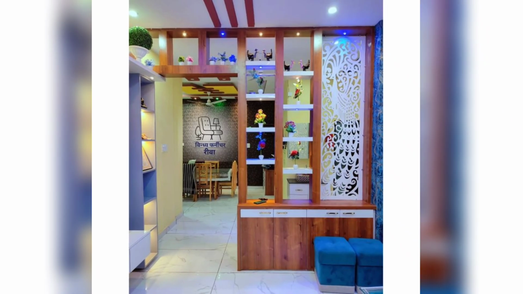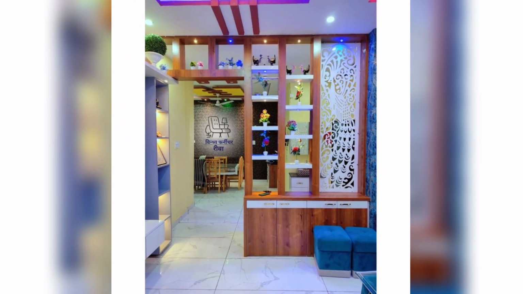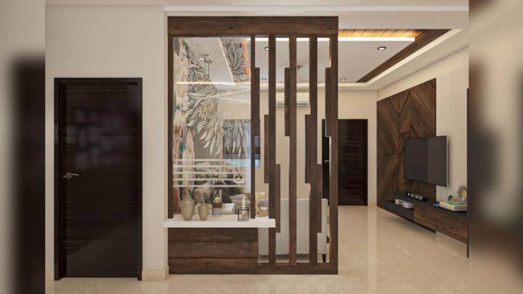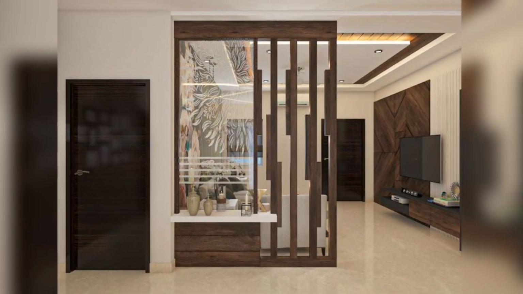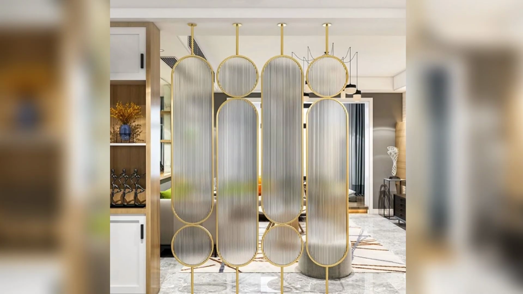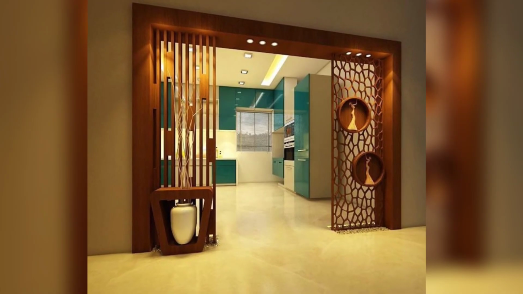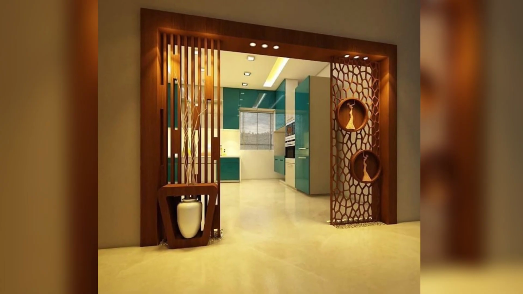Folding room dividers offer portability and versatility, made from lightweight materials that can be easily moved and stored when not in use, making them ideal for those who frequently change their room layout. This flexibility allows for quick adjustment to the space as needed.